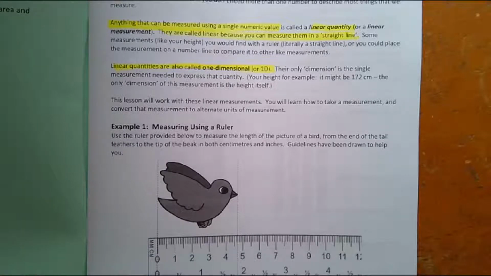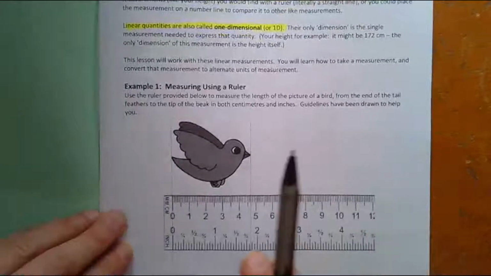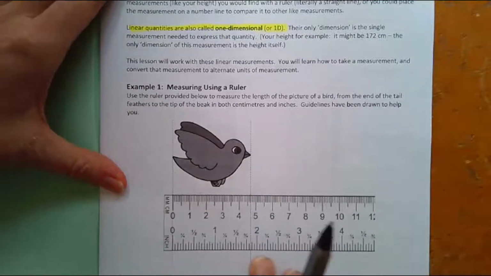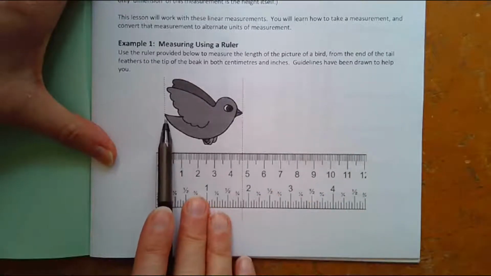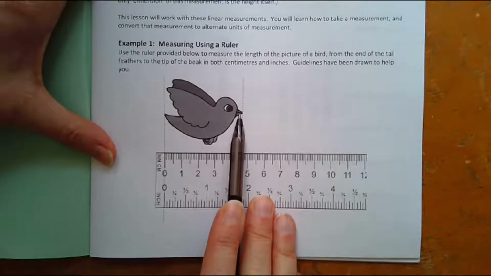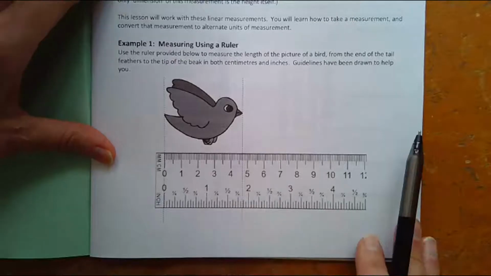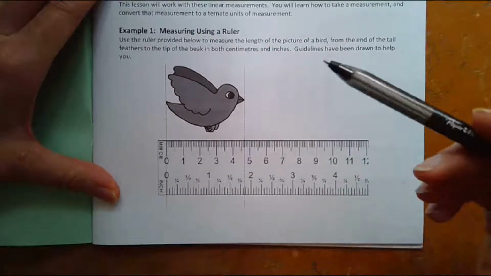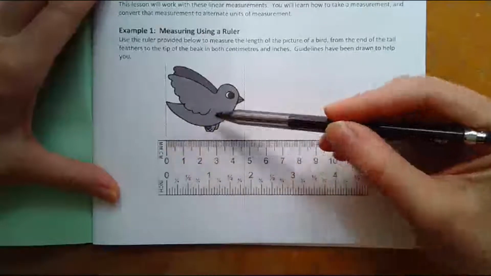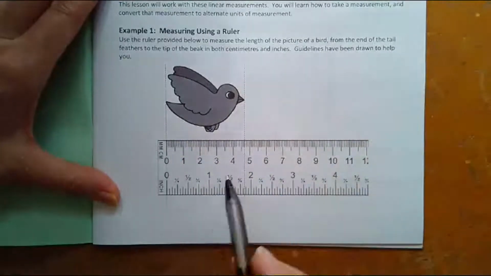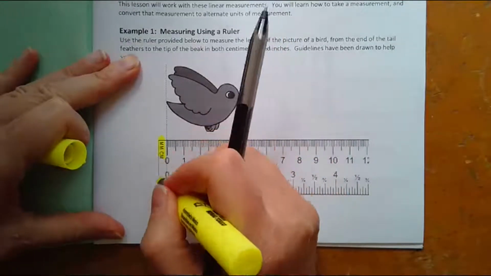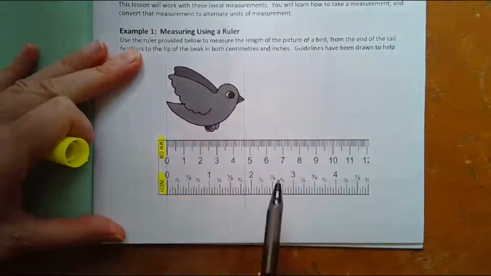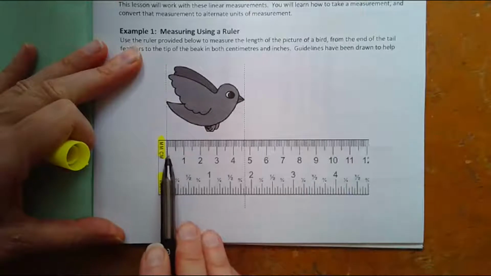I'm sure we've all done this before. Use the ruler provided below to measure the length of the bird from the end of the tail to the tip of the beak. Okay, so they've got this picture of a little bird. So we've got the end of the tail to the tip of the beak, and I notice that this ruler measures in centimeters or in inches. So let's take a look at what it measures in centimeters.